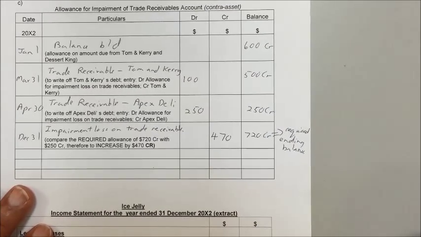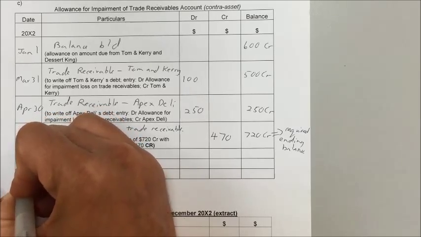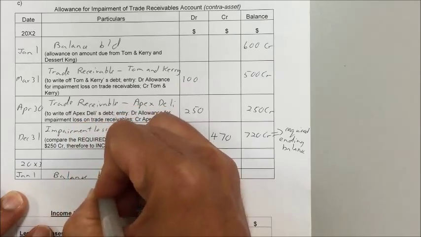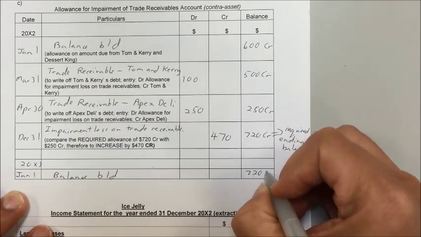Now lastly, remember to bring down the balance to the next year, 20x3 January 1st. Balance brought down 720 credit.